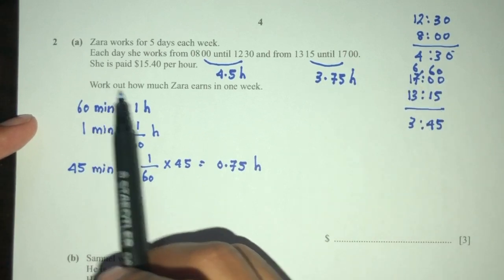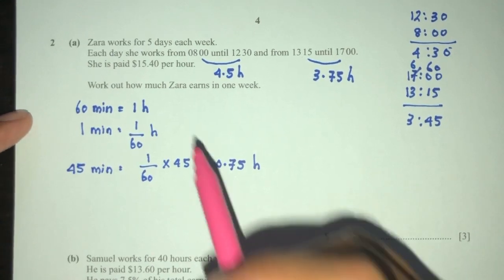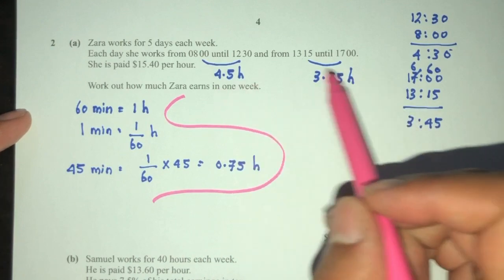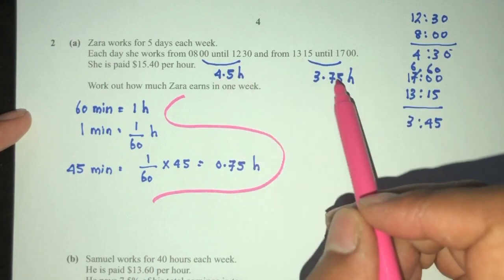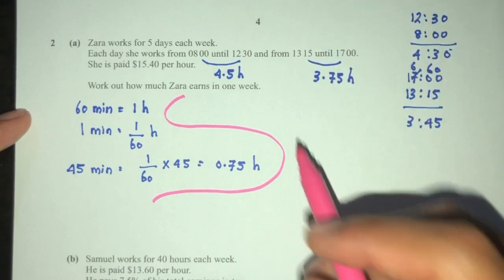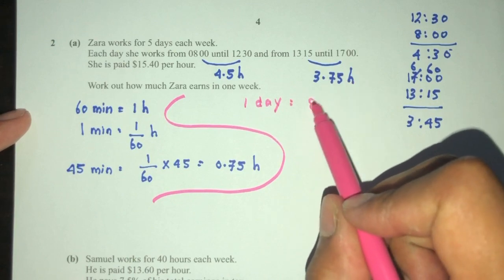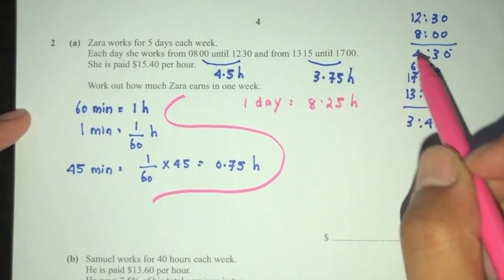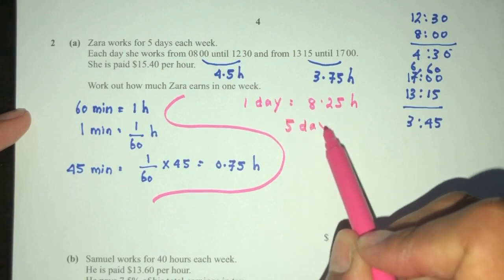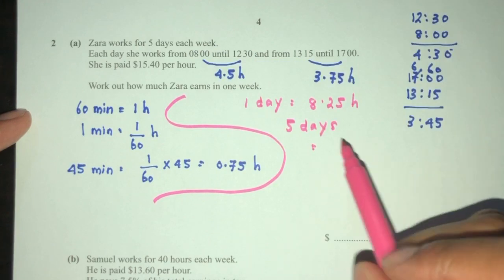Now, work out how much Zara earns this week, in 1 week. So one by one, right? First thing first, we have to find out how much she works in a day. So 4.5 plus this, that will be 8.25. So in 1 day, she works 8.25 hours. Now for a week, she works 5 days, so 8.25 times 5, that should be 41.25 hours for a week.